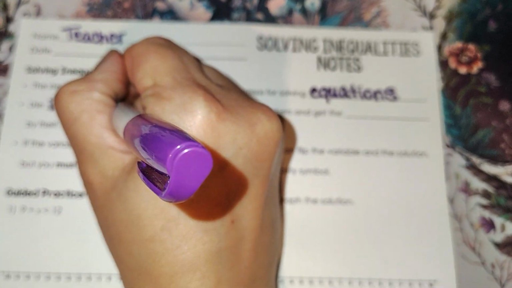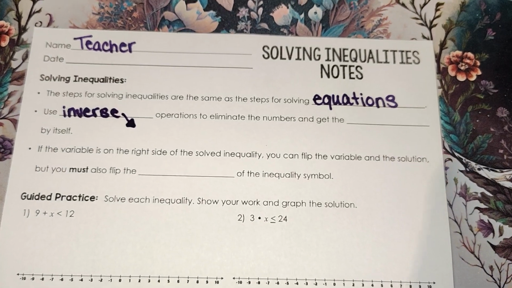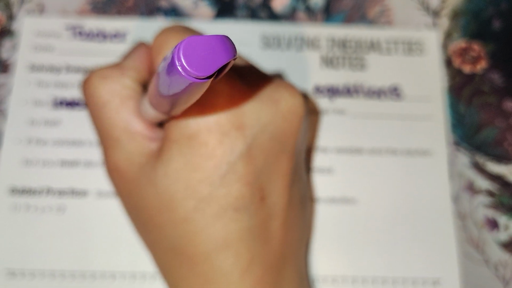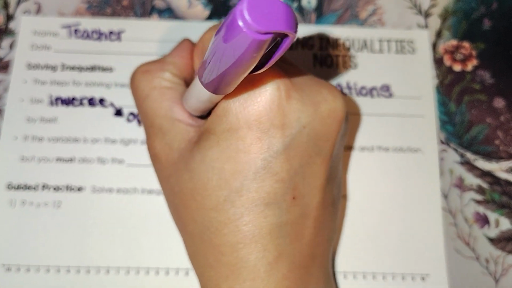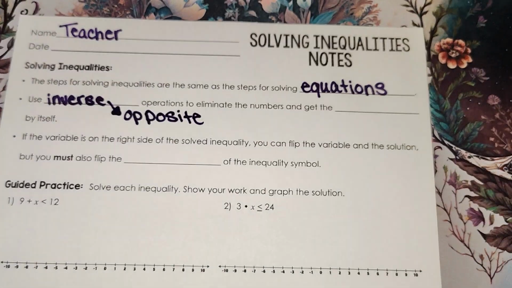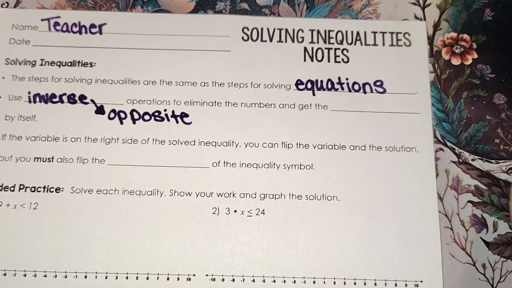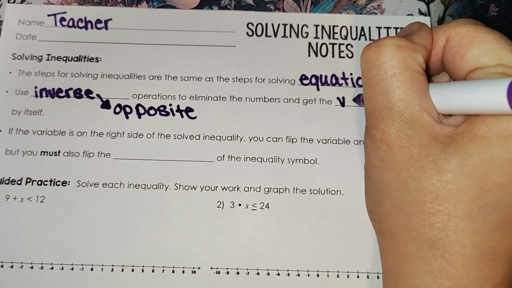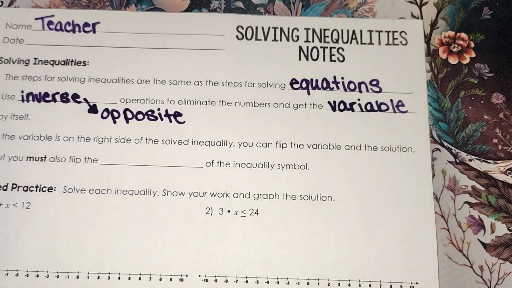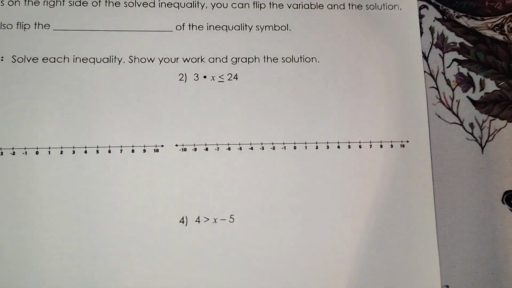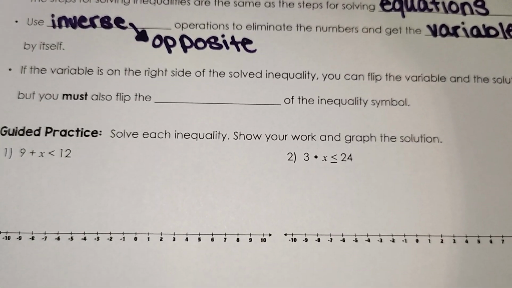operations. And remember, inverse means what? Hopefully somebody in the room said opposite. And I forgot how to spell opposite because it's late on a Sunday night. We're going to use the inverse operation to eliminate the numbers and get the variable by itself.